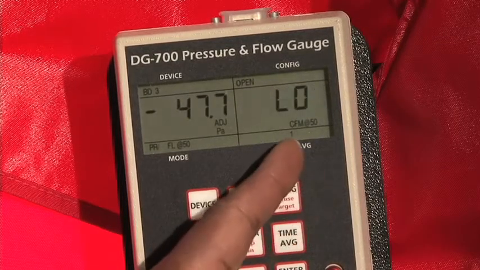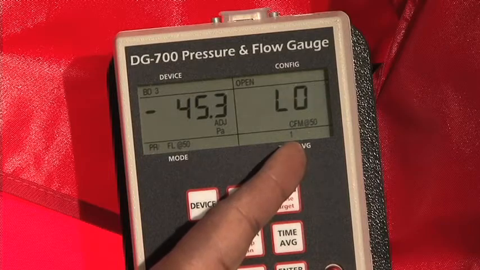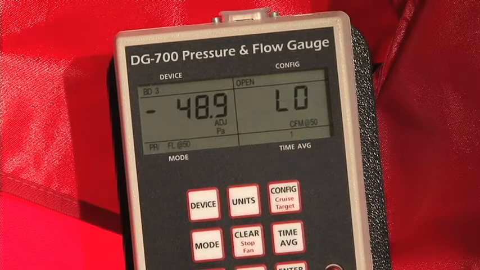But you'll notice that the flow side of our meter is still flashing low. That's because our manometer is having a difficult time getting an accurate reading of the air moving through the fan. So we're going to add a ring to the fan, reducing the diameter, giving us a more reliable reading for this particular house.